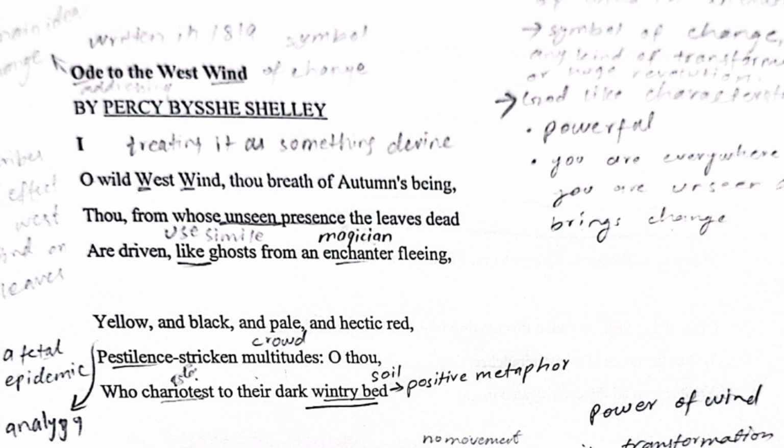Okay, God-like characteristic. God is present but not seen. Wind has the same quality. It is there. It causes many changes, but it is invisible. It cannot be seen. Unseen presence. Unseen presence. The leaves dead are driven like ghosts from an enchanter fleeing.